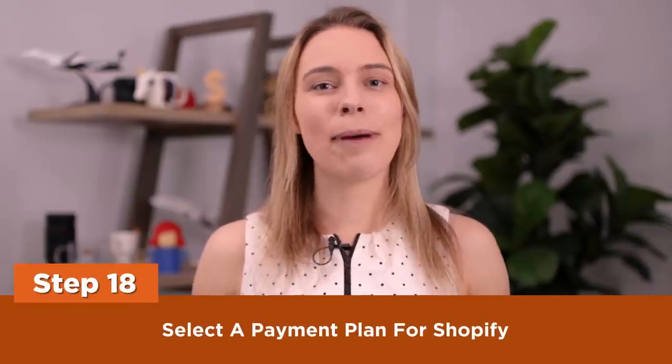Step 18, select a payment plan for Shopify. So the Shopify free 14-day trial is fantastic for trying it out and seeing if it's right for you and to use during the store creation process. But if you want to actually sell to customers, then you do need to purchase a paid plan. Luckily, the lowest cost plan is perfect for most people. So let me show you how to do this.